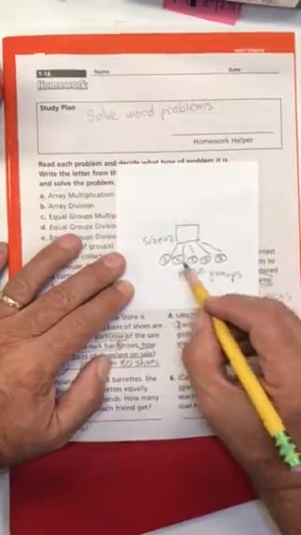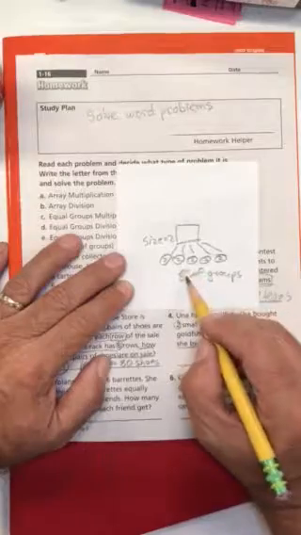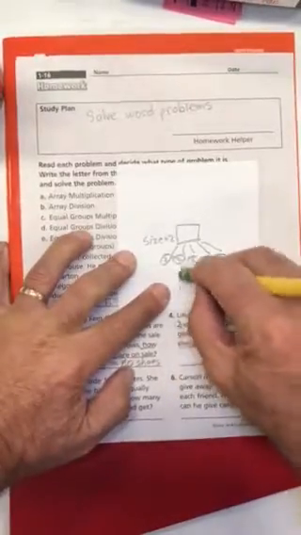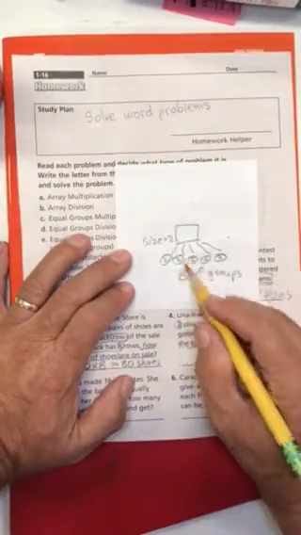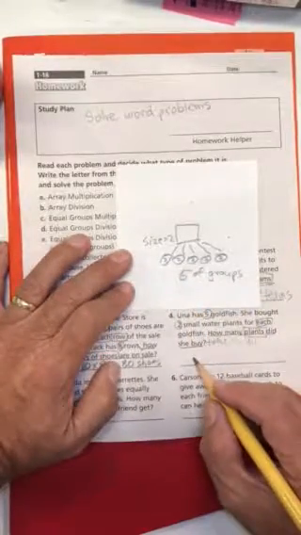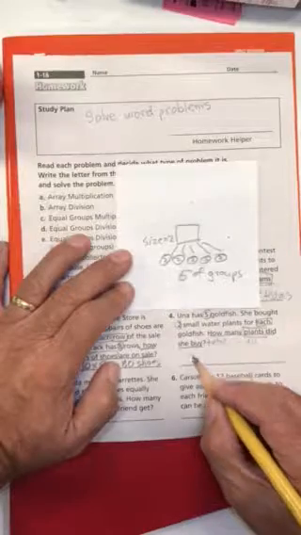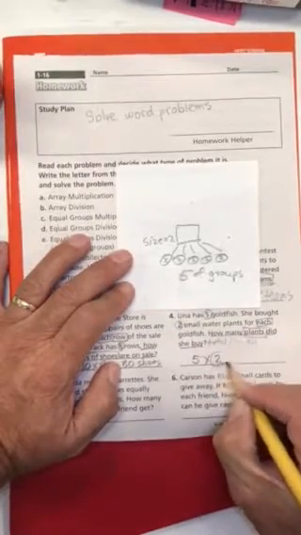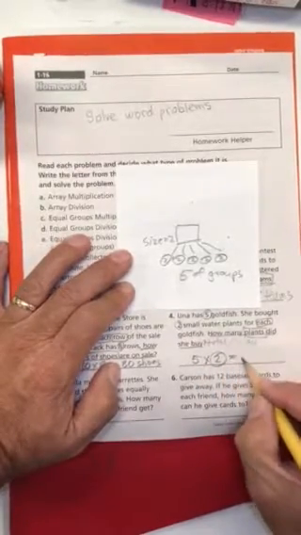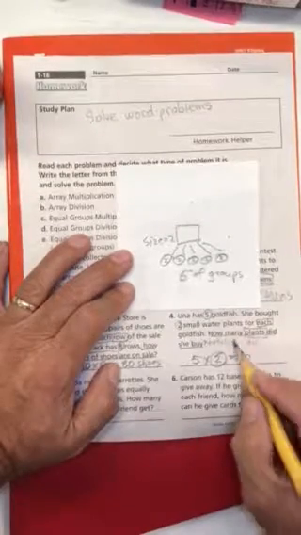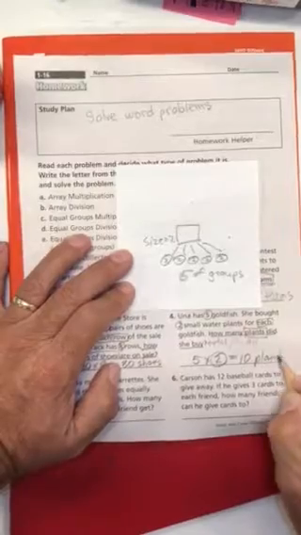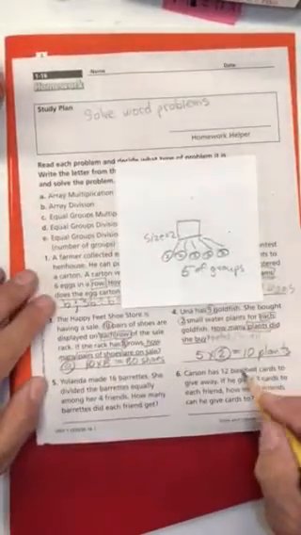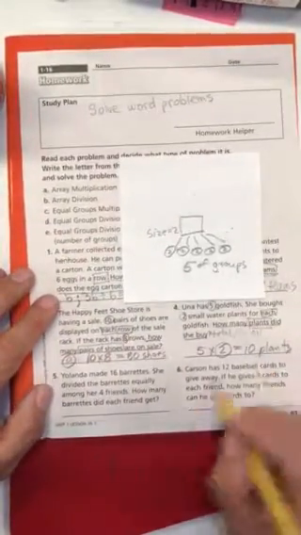So if we have these 2 numbers, we have the 5 and we have the 2, and we're trying to find the total, then it's multiplication. So it's 5 groups of 2 equals 10. How many plants did she buy? She bought 10 plants. And that's reasonable. 10 plants is not a lot.